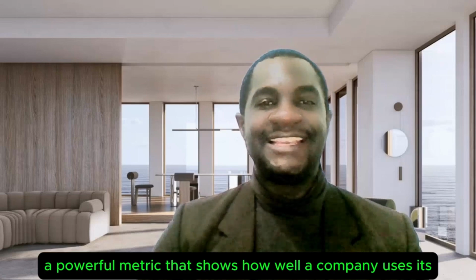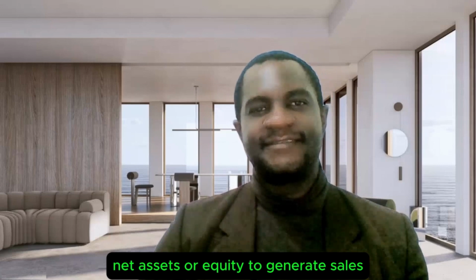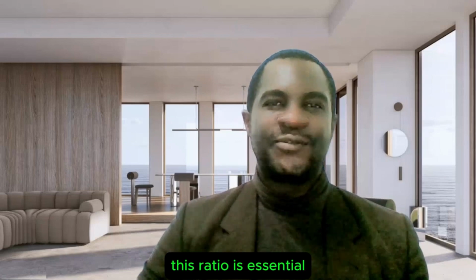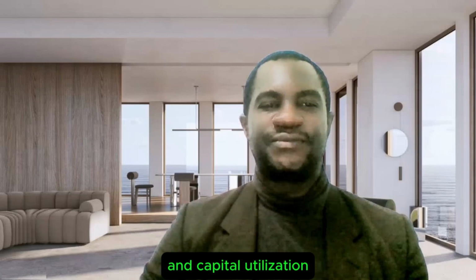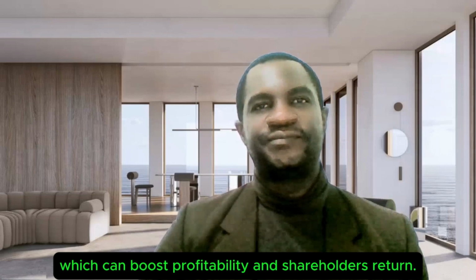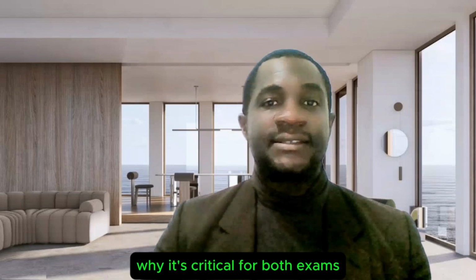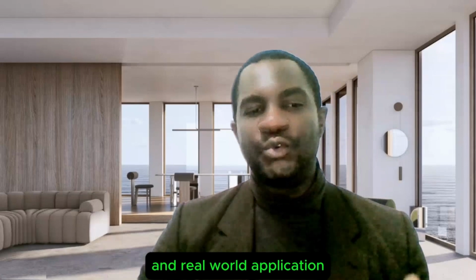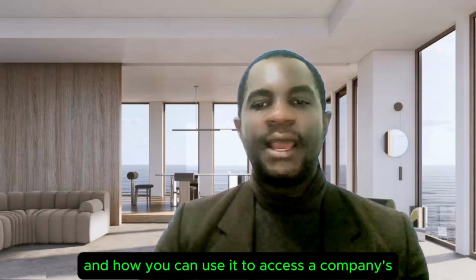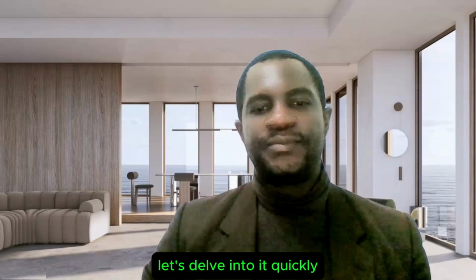We are diving into net assets turnover ratio, a powerful metric that shows how well a company uses its net assets or equity to generate sales. This ratio is essential for evaluating operational efficiency and capital utilization, which can boost profitability and shareholders' return. Let's unpack how it works, why it's critical for both exams and real-world application, and how you can use it to assess a company's performance. Let's delve into it quickly.